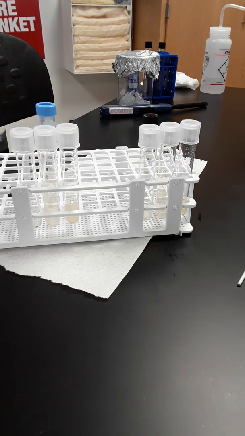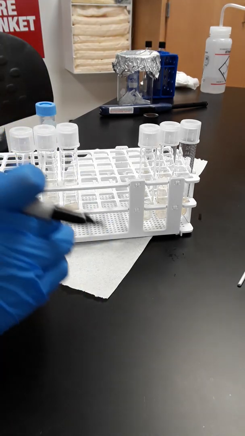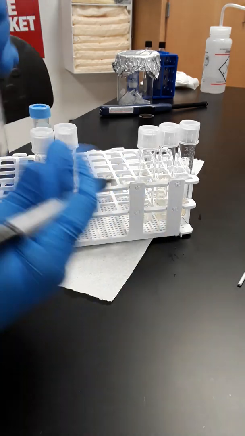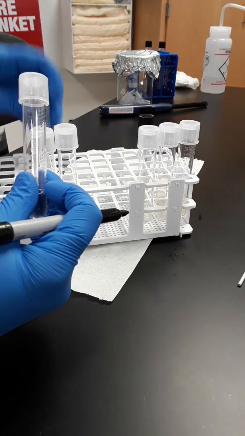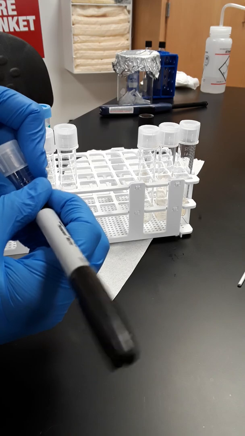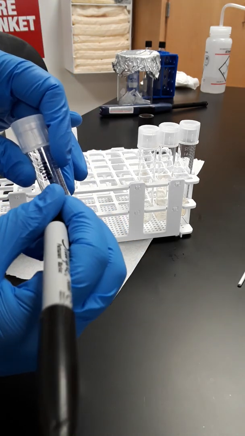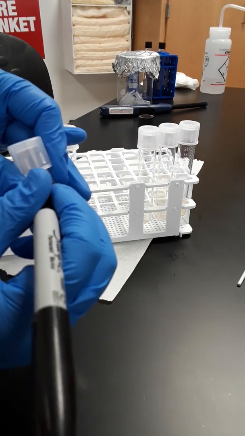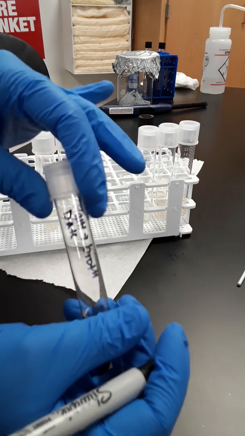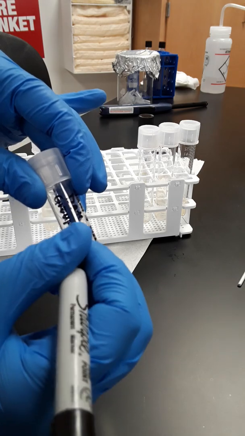Also, because we are transferring these things from two different sources, we're going to have to indicate that on our new tubes. So for example, this one's starting from a slant. So I'm going to say that this is slant 2, and this one's a broth. And then I'm going to put the date, whatever the date is. So slant to broth, date, your group identifier, group initials.